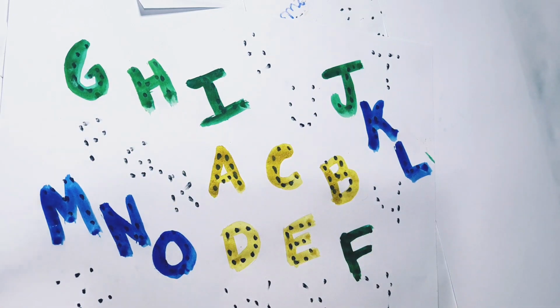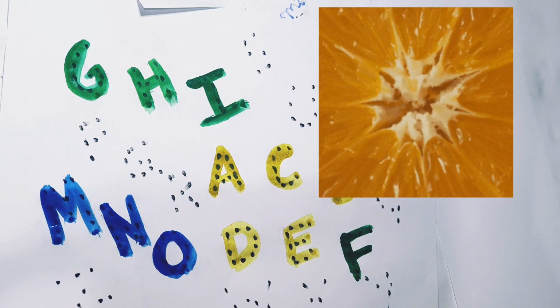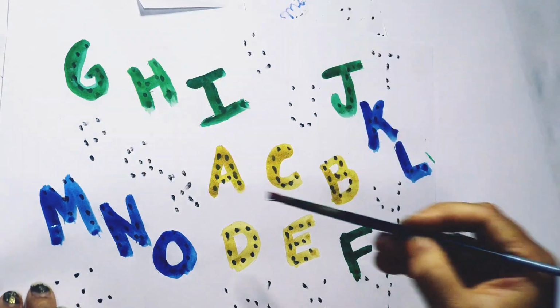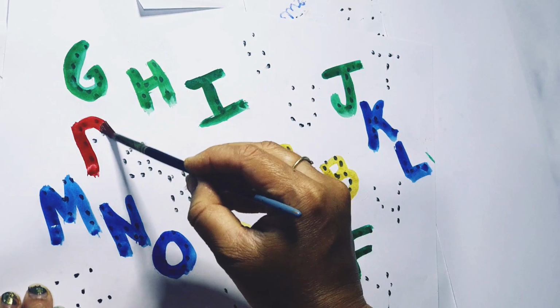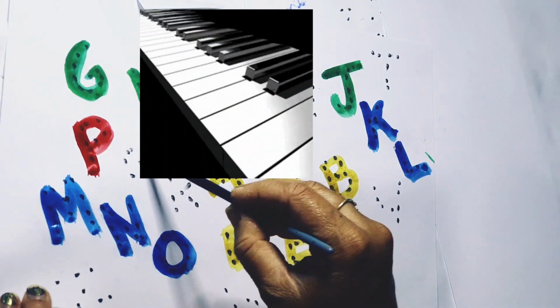O. O for orange. O. O for owl. Red color. P. P for piano. P. P for papaya.